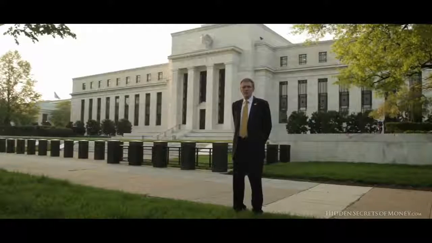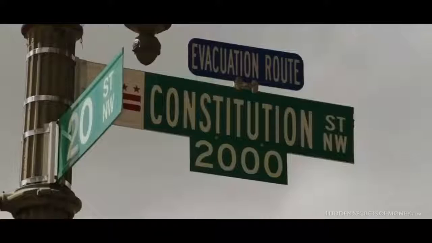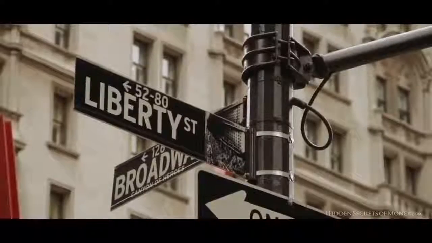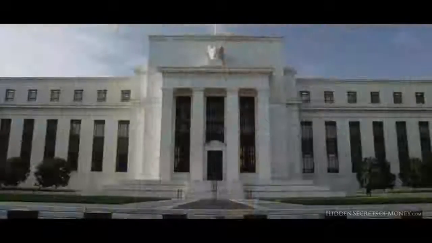This is the Federal Reserve in Washington, D.C. It's located on Constitution Street, and that is just as much of a joke as the New York Fed being located on Liberty Street. Both of them are unconstitutional, both of them limit our liberty, and they transfer wealth away from us every second of every day to the Federal Reserve, to the government, and to the banking sector.